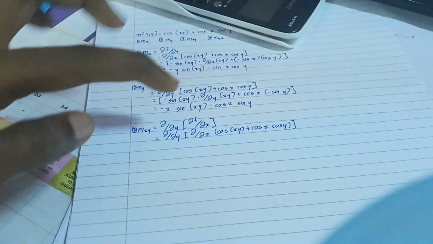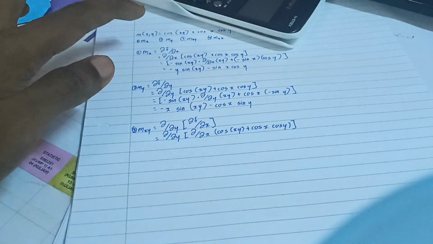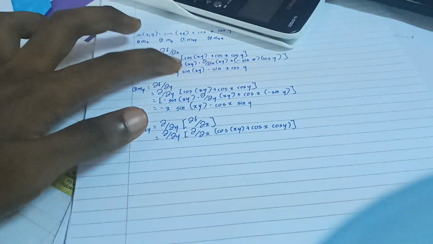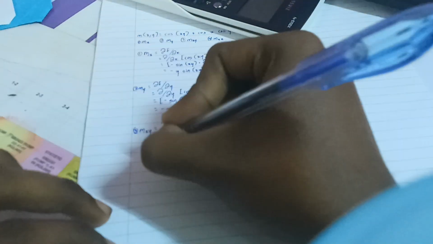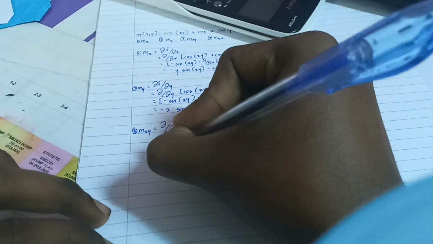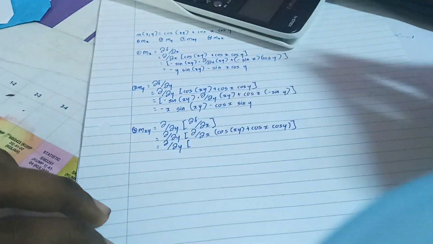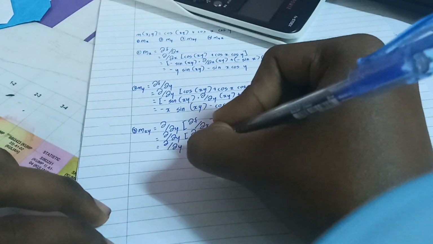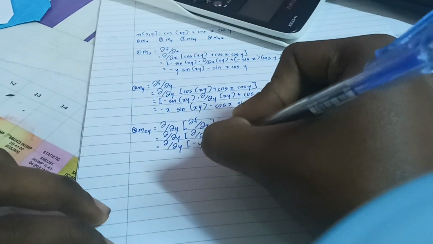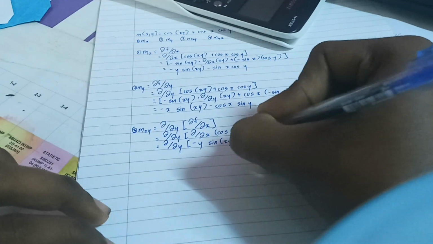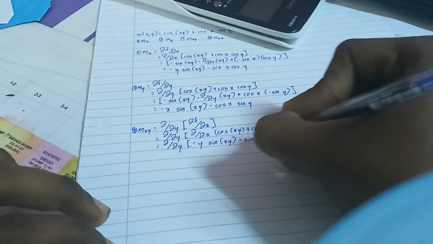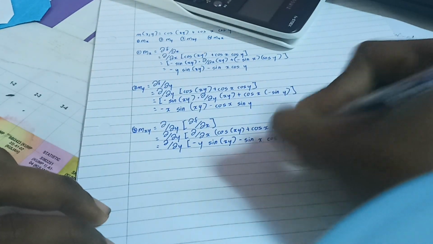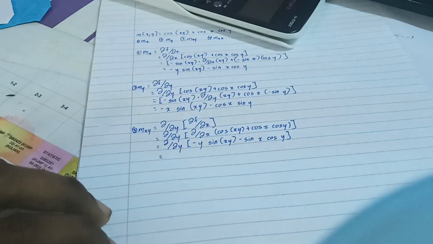Now as usual, if we do this thing, we'll get the same answer as the first one, so we just substitute this inside here. So we'll get delta over delta y of negative y sine xy minus sine x cos y. So it's delta over delta y here.